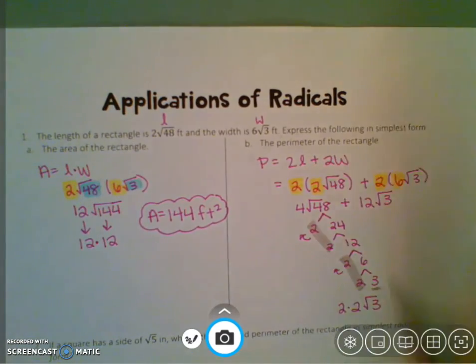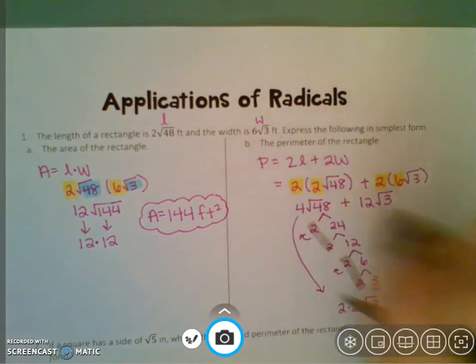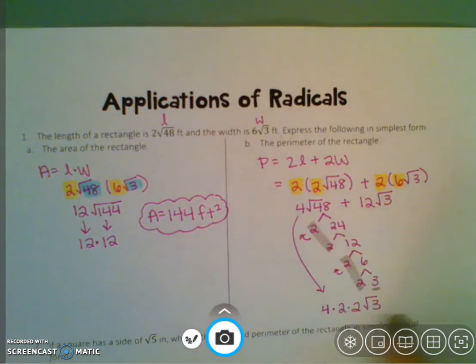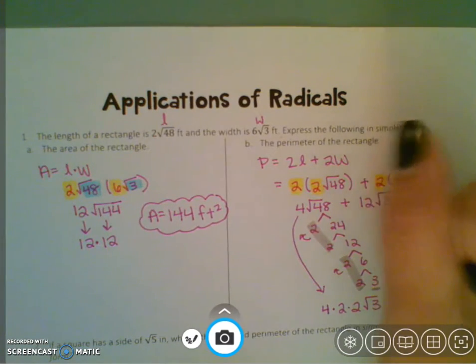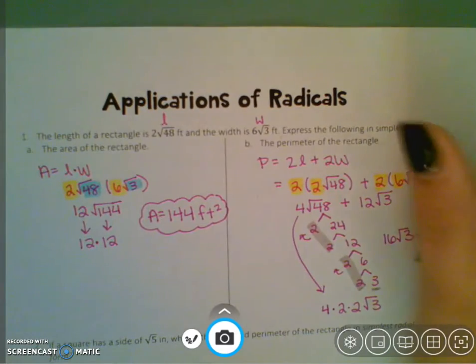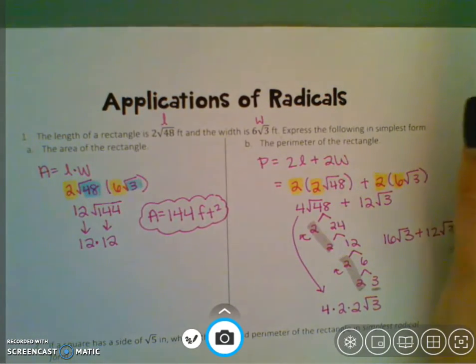But you can't forget that we had this 4 up here, so this also has to come down to be 4 times all of that. So that's 4 times 4, which is 16 root 3. So we have 16 root 3. And then we can't forget about this 12 root 3.